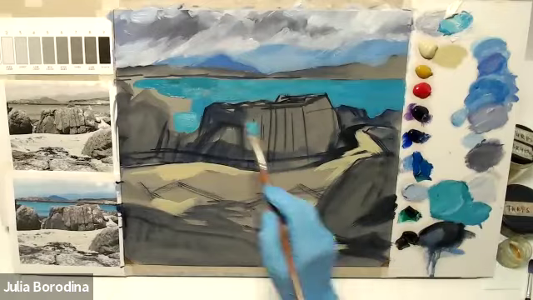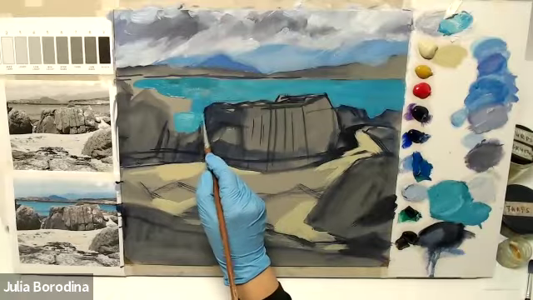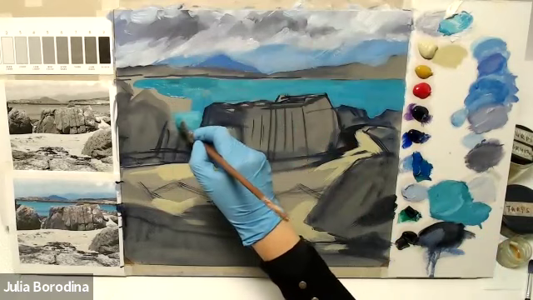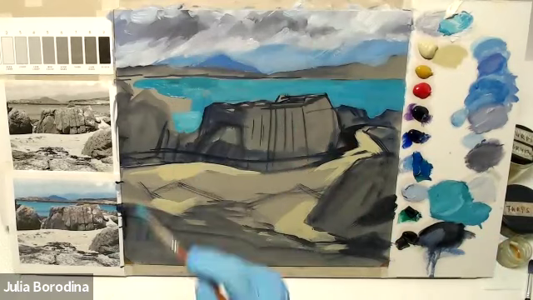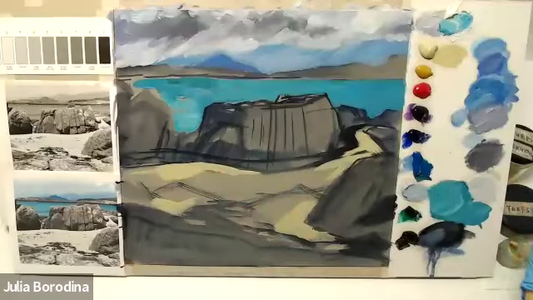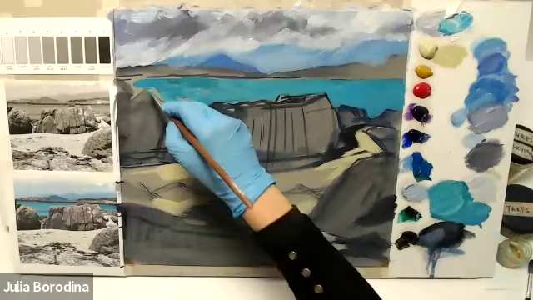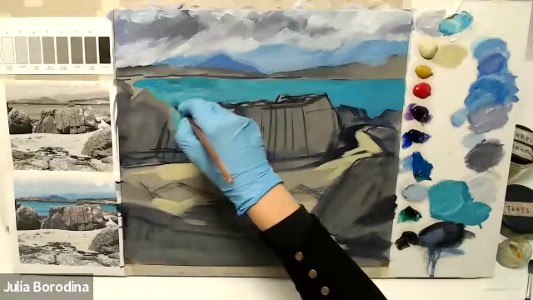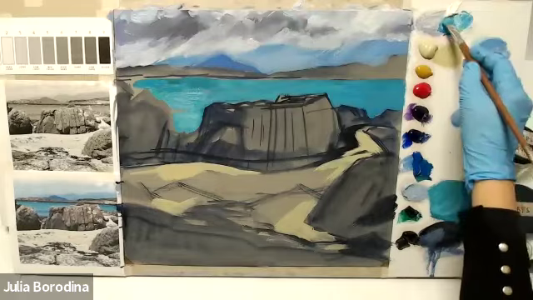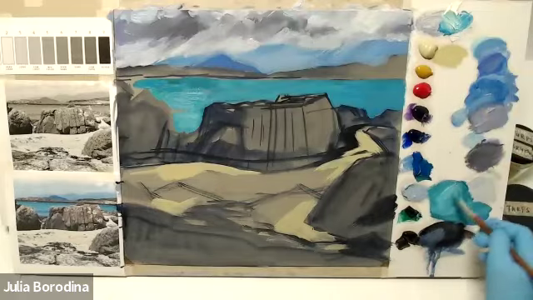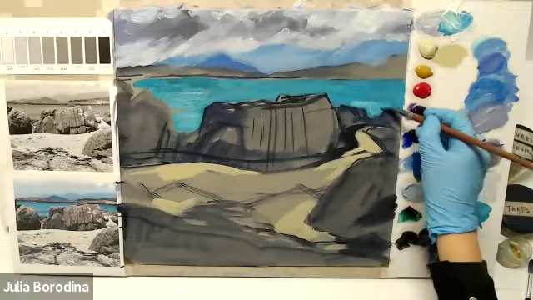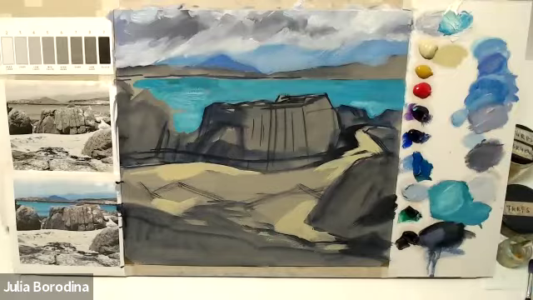So whichever direction strokes you use around the borders, and then we use horizontal ones just to check it's all in place and it all gives us waves, even if calm ones. Okay, and I'm going to put that paler color as well, down here.